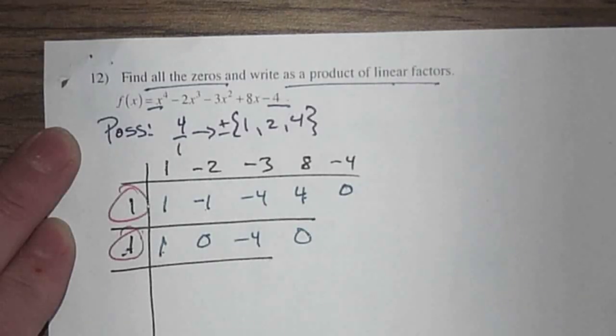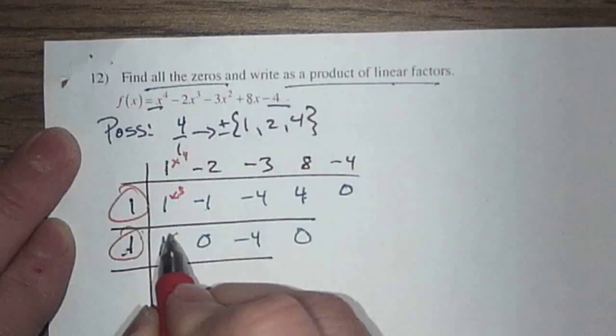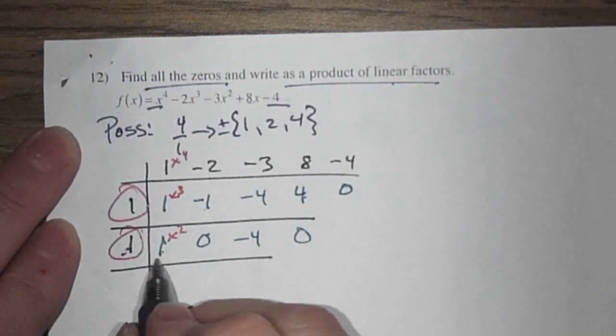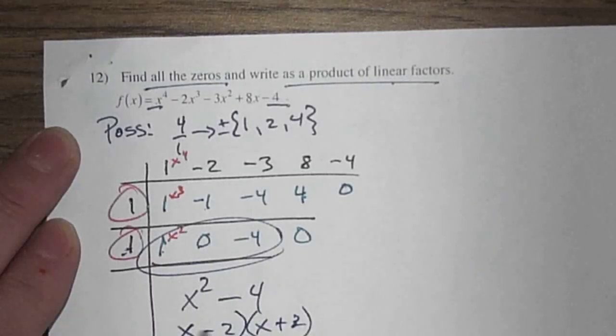Now, wait a second. This was x to the 4th, it went down to x to the 3rd, it's now x squared. That means this right here is x squared minus 4. There's a 0x. That factors as a difference of squares, x minus 2, x plus 2.